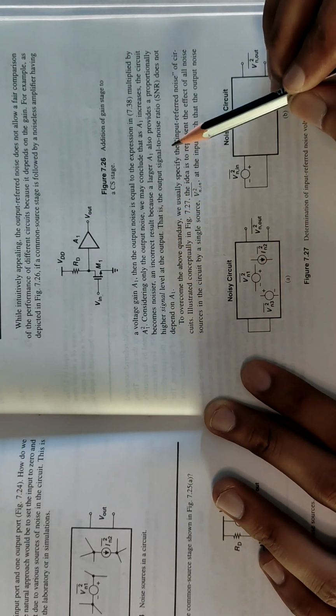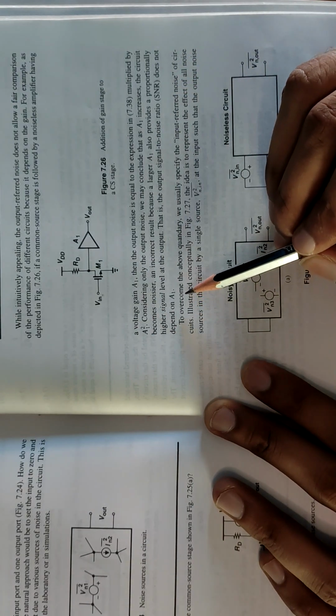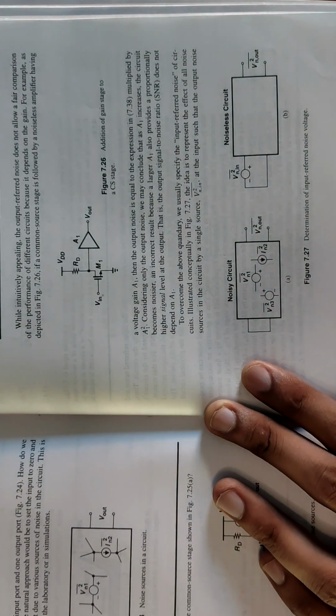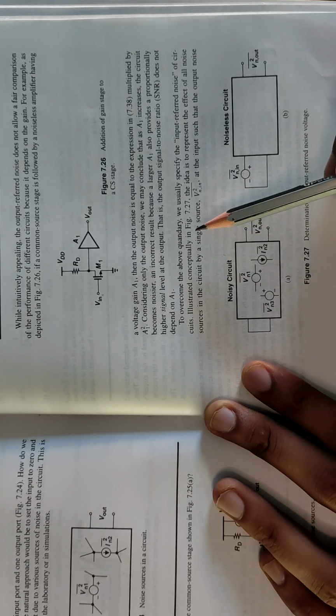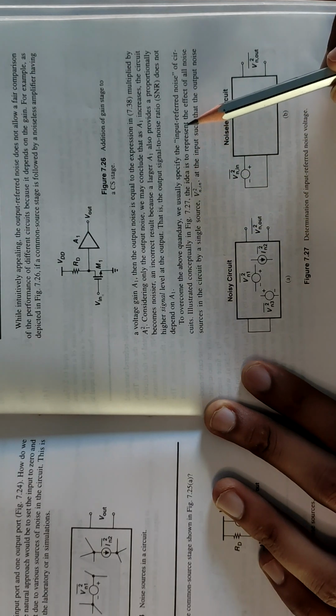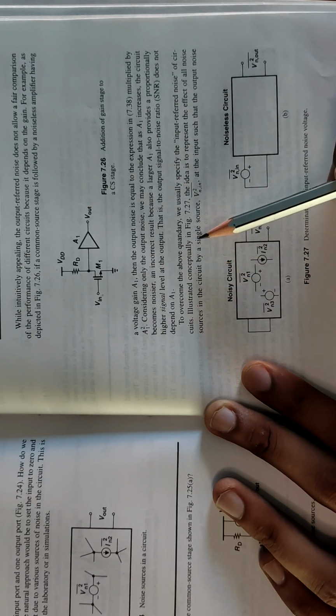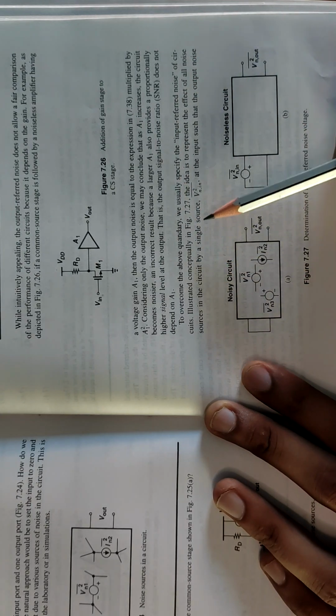That is, the output signal to noise ratio, SNR, does not depend on A1. To overcome the above issue, we usually specify the input referred noise of circuits, illustrated conceptually in figure.